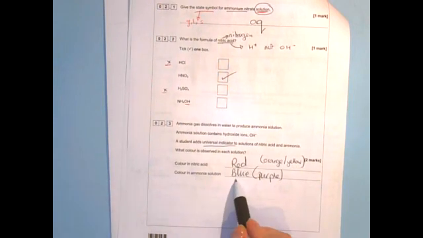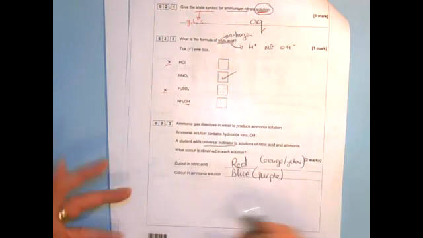So nitric acid will be red, or you could have had orange or yellow because that's below 7, pH below 7. And the ammonia solution is going to be a pH above 7, so blue or purple, or shades of blue or shades of purple, lilac. That would have got you those marks as well. Okay, nice, straightforward question.